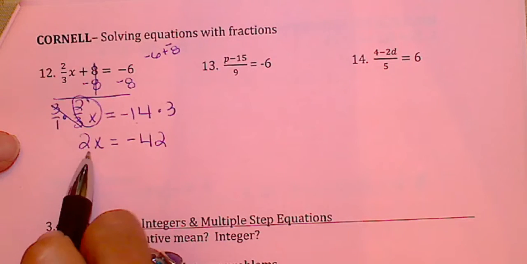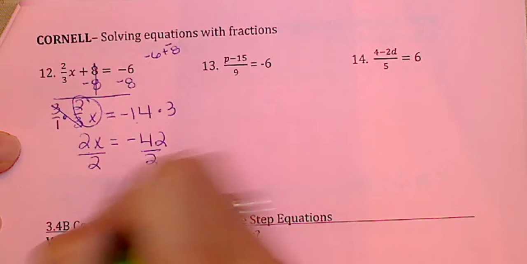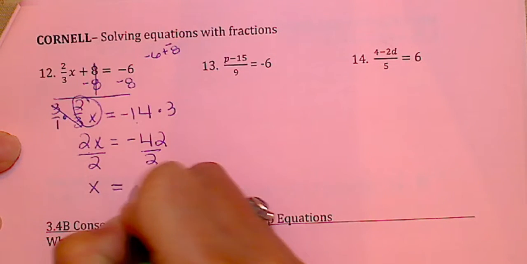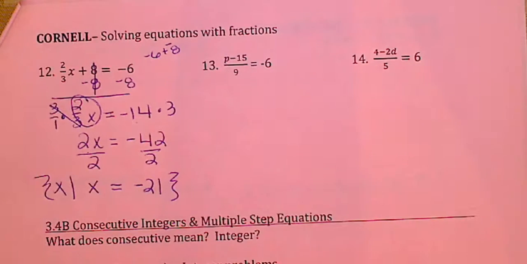All right, final thing, we want to get rid of the 2. That's multiplication, so the opposite of that would be to divide. So we get x equals -21. X such that x equals -21. Okay? Very similar to the last one we just did.